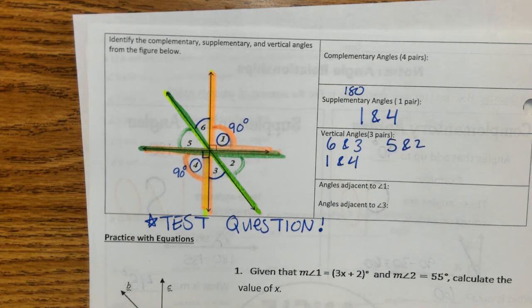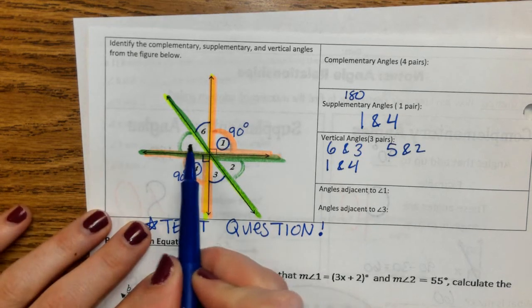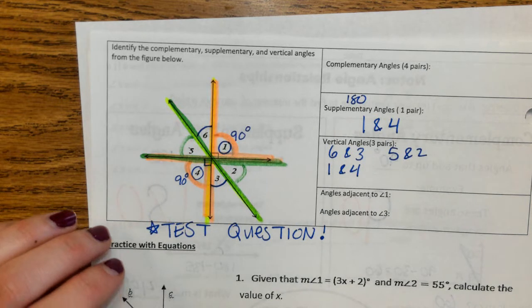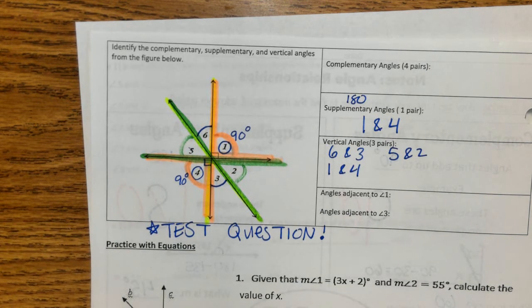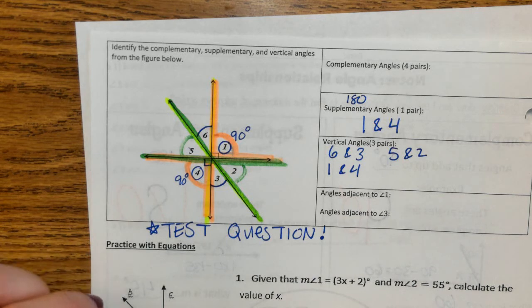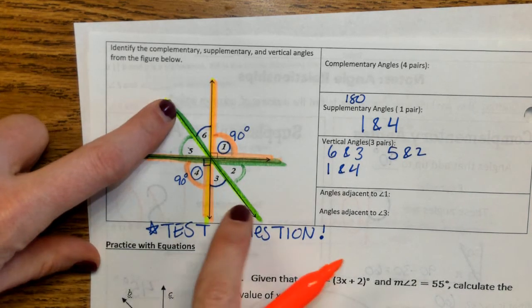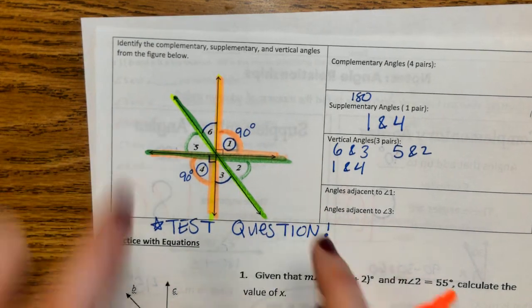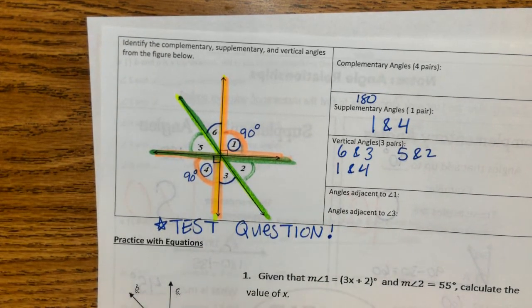Vertical angles are two intersecting lines that make 4 angles. 5 and 3 are not vertical. People think they are. How are they not? Because 5 is two green lines, 3 is a green and an orange line. Only 5 and 2 are two green lines.